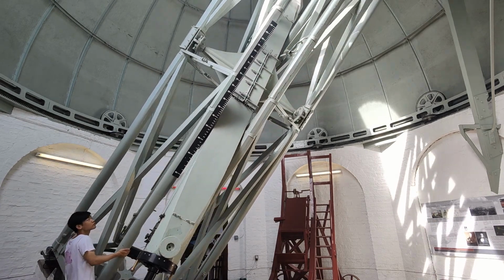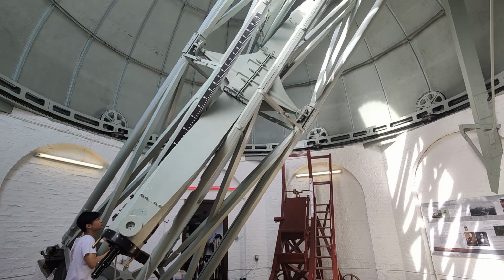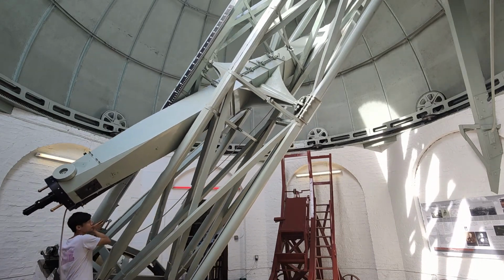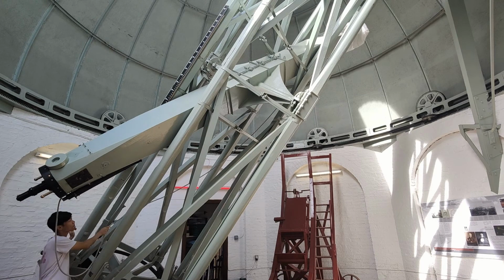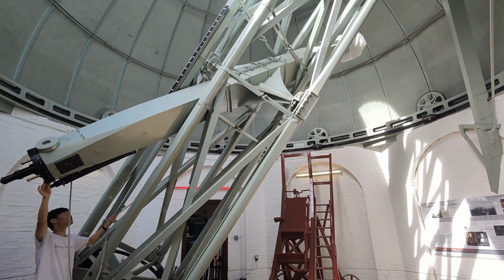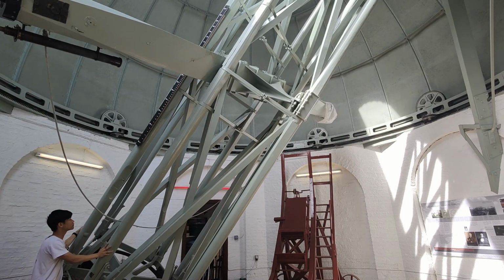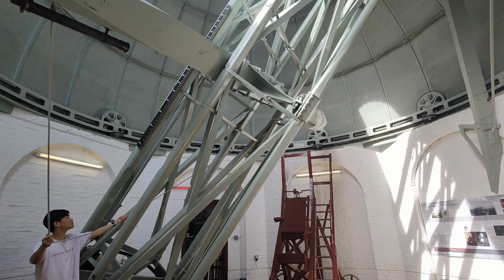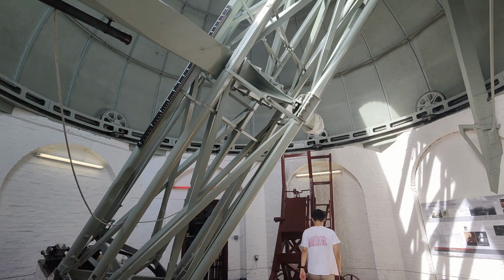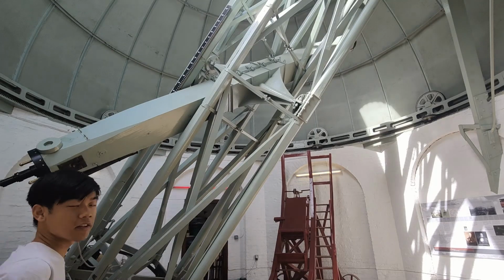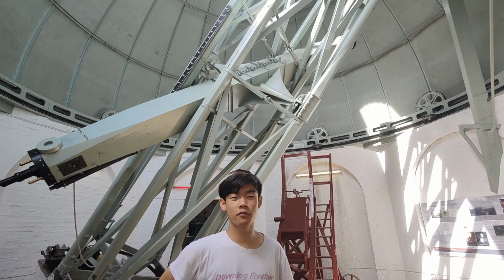What we'll do is we'll try to point it above the chair a little bit, so we can stand on the chair and remove the lens cap. Right, and now the telescope is ready for our observation.